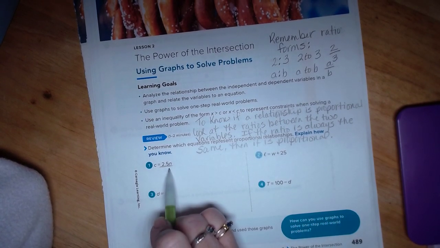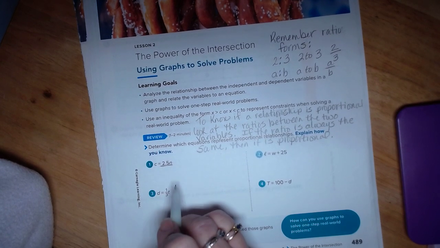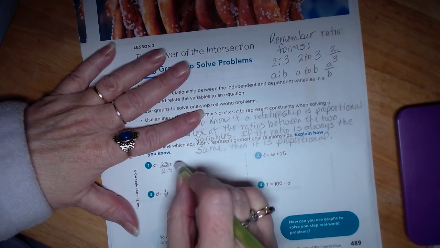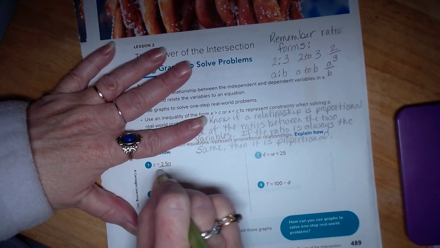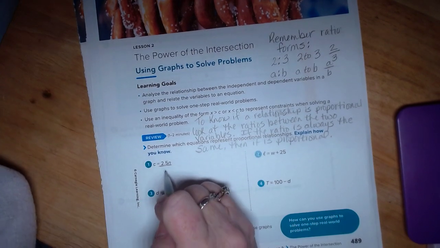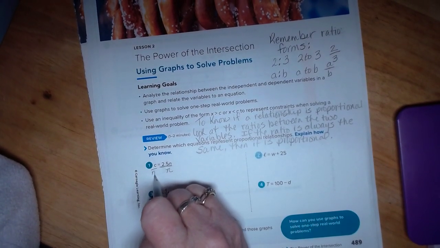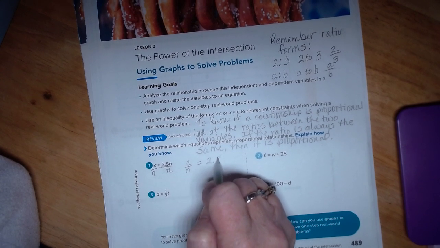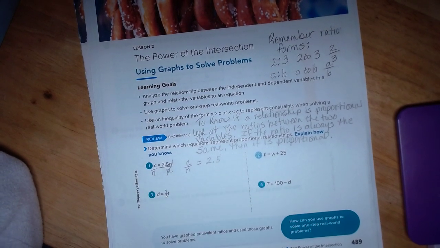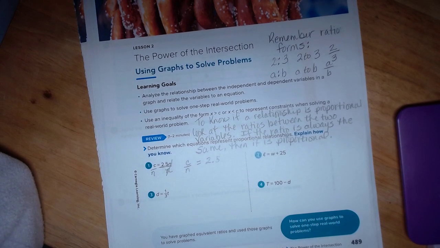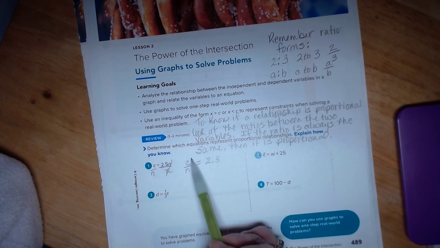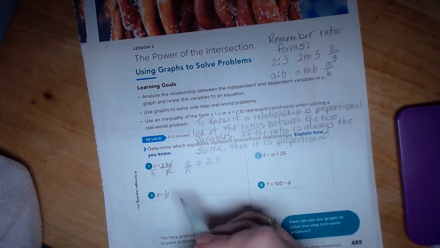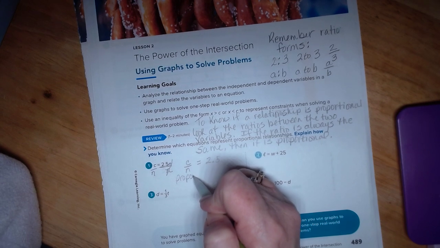So I notice that we have a coefficient with our variable. If I divide both sides by n, not 2.5, if I divide them both by n, then I'll have c over n equals 2.5, because that cancels out. So this one is proportional because no matter what my c or n is, c to n is always going to be 2.5. So yes, this one is proportional.